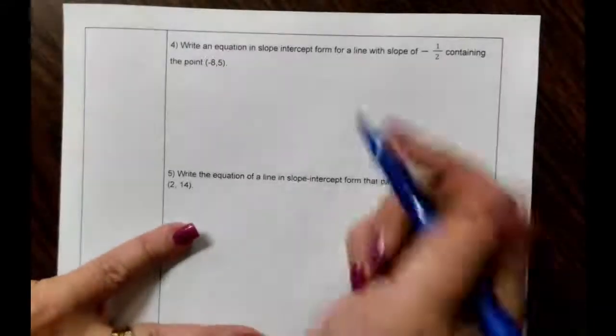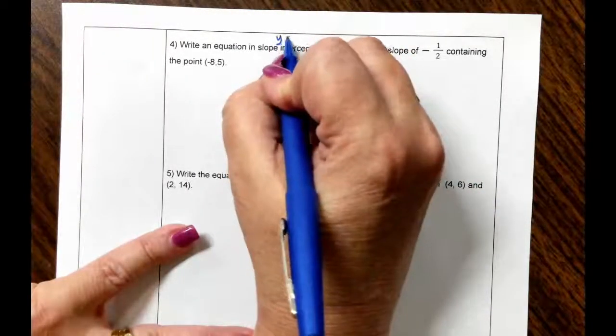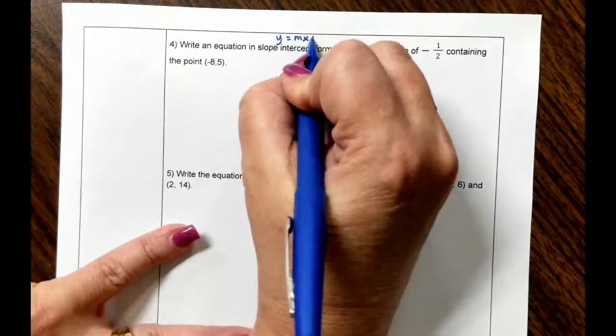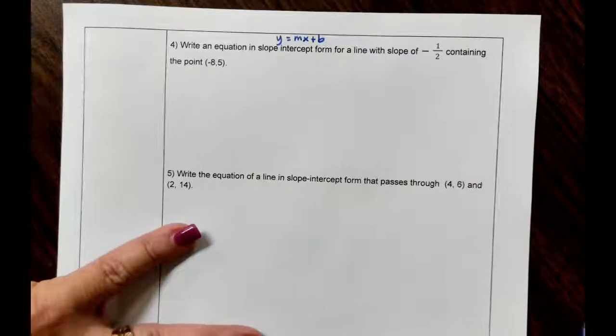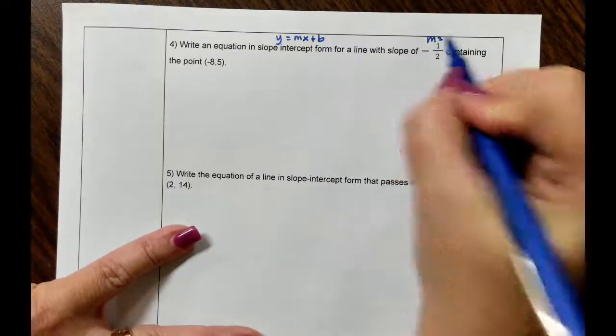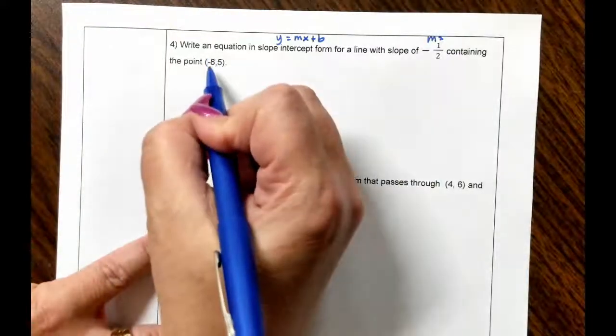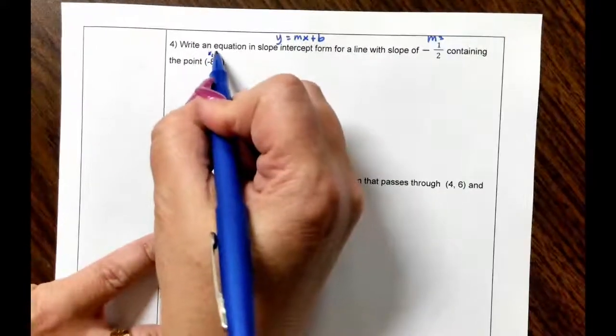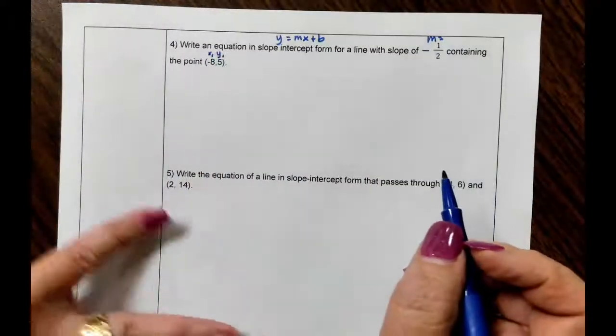Okay, so let's look at this one. Write an equation in slope-intercept form. That means we're going to end in y equals mx plus b. It doesn't mean we have to start that way. It just means we have to end that way. With a slope of negative 1/2 containing the point negative 8, 5. So there's my x1 and my y1, or my x and y.